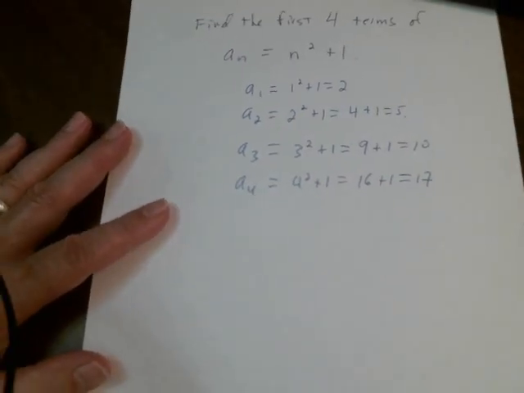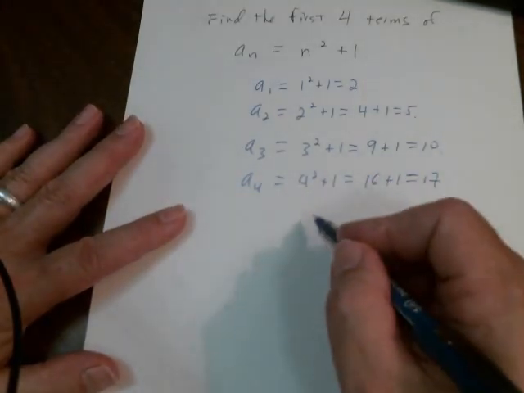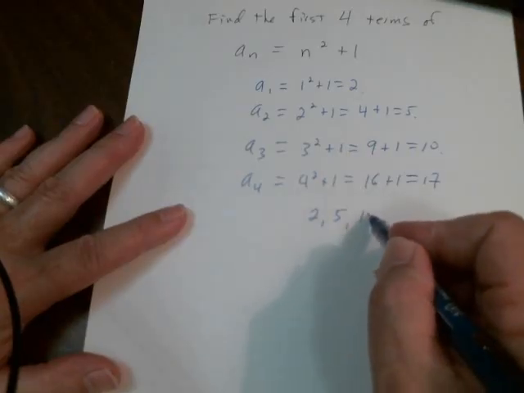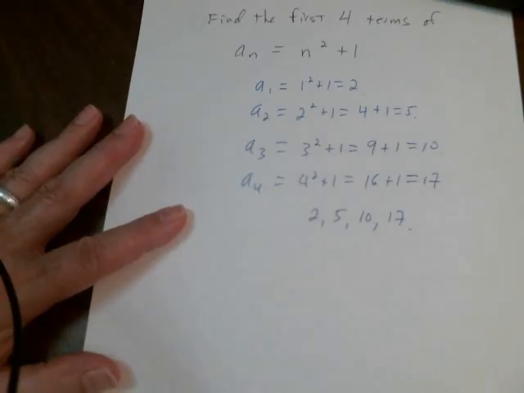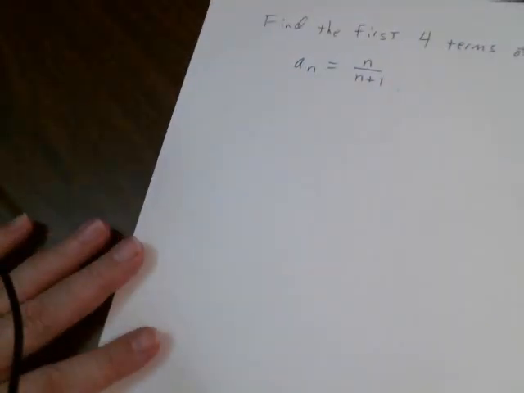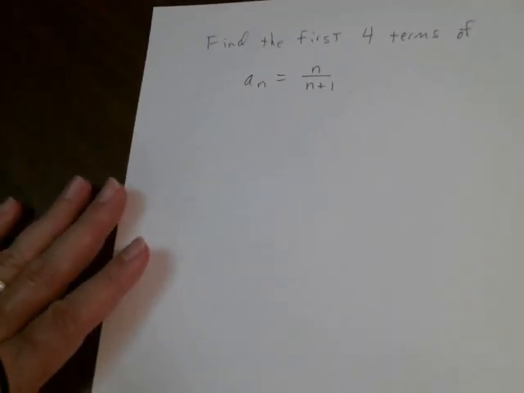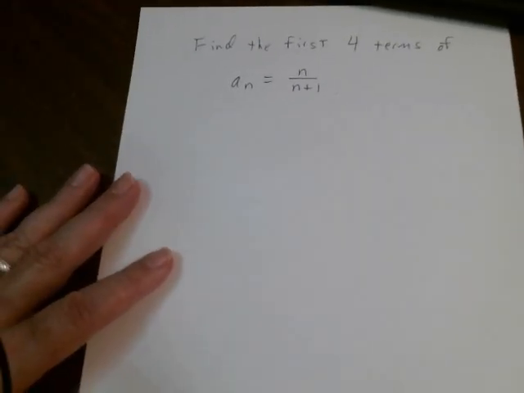Writing this as a nice little list in horizontal form, we'd have the first term is 2, second term is 5, third term is 10, and fourth term 17. All right. Let's look at a different look here. I'm just trying to get you used to seeing the n's in various places. So here, I'm trying to get that arranged there.